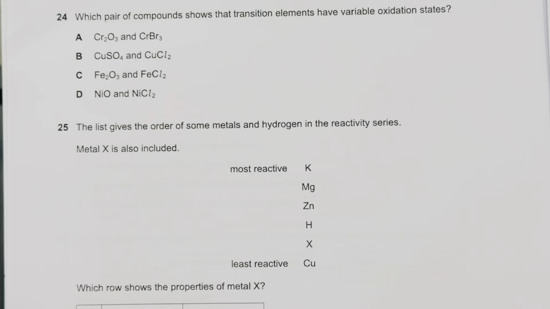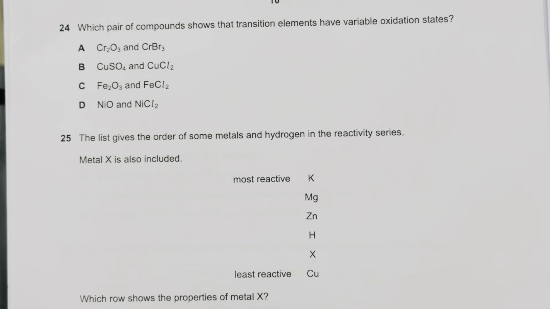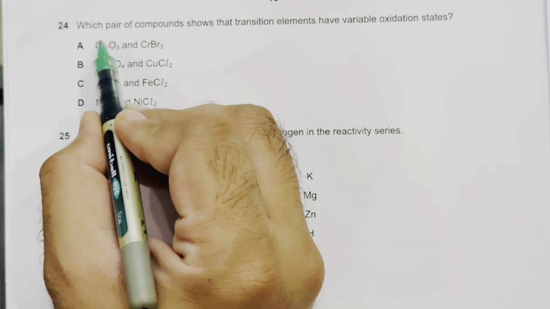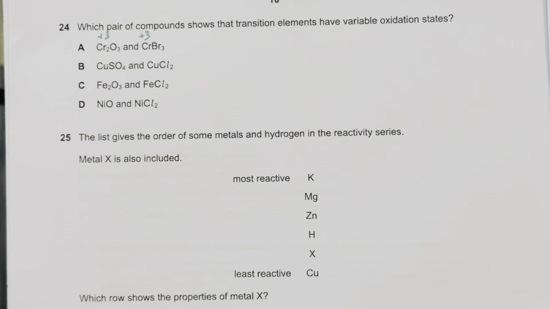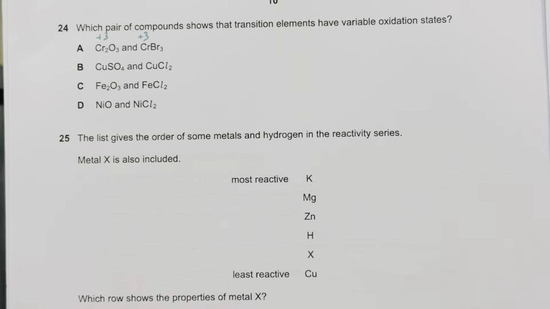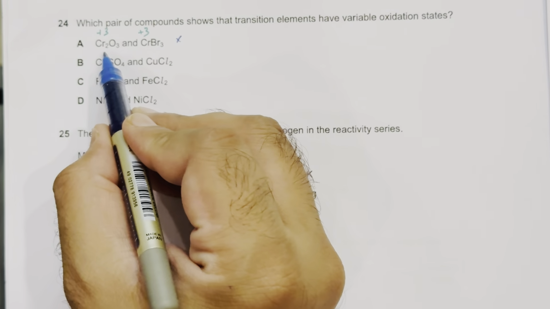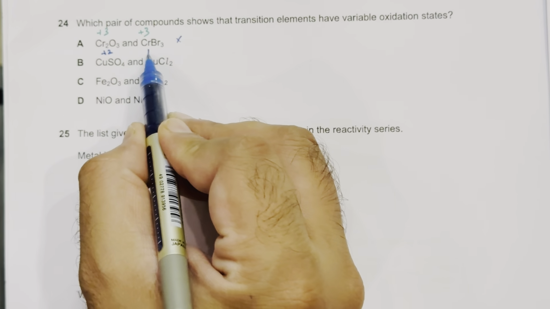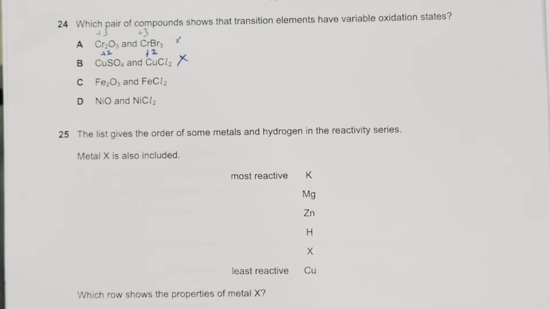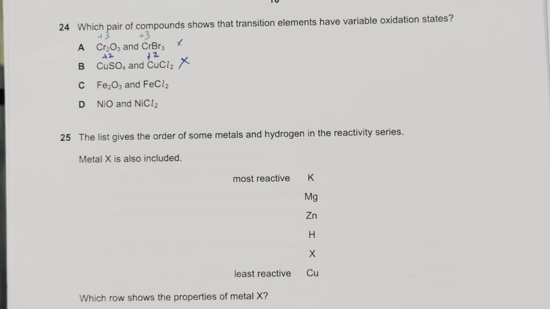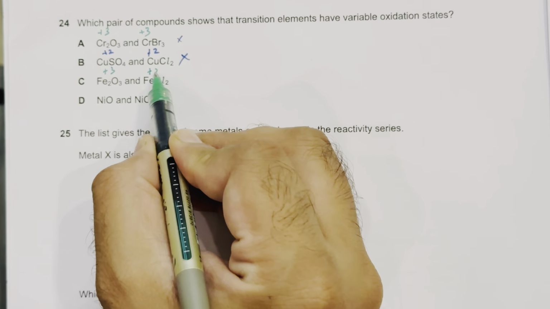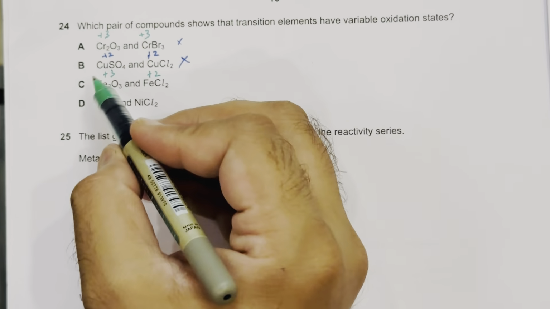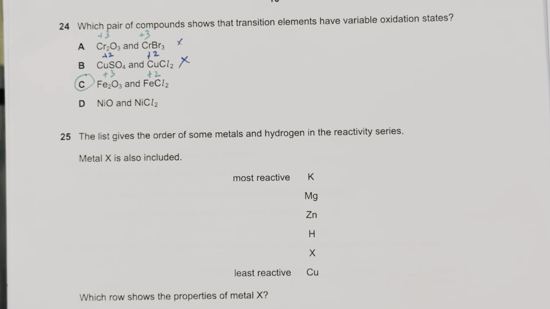Question 24 asks which pair of compounds shows that transition elements have variable oxidation states? We need to find that here the chromium has the oxidation state of +3, and here as well the oxidation state is +3. So oxidation state is not changing, so this is not the right option. Moving to option B. Here the copper has +2 oxidation, here is also +2, so this is the wrong option. Moving to option C. Iron has here +3 oxidation state, and here has +2 oxidation state. Here the oxidation state is different, so it is describing this concept.